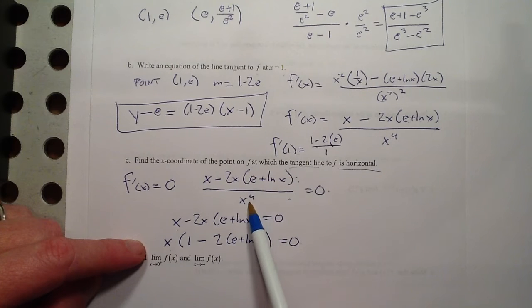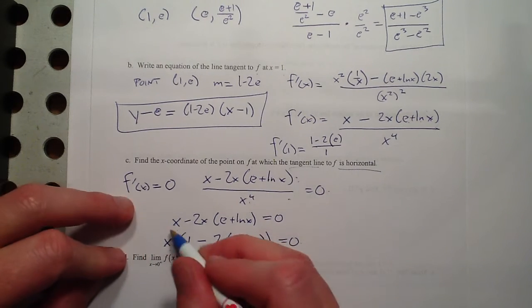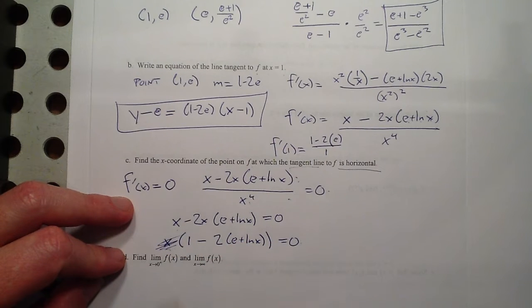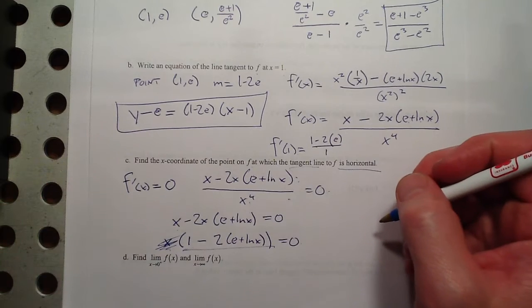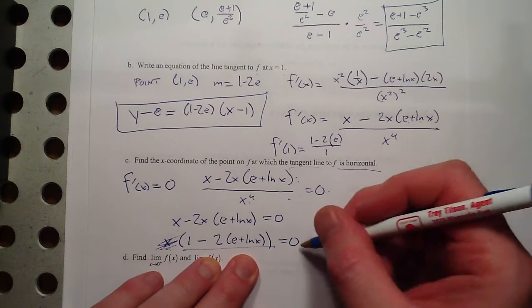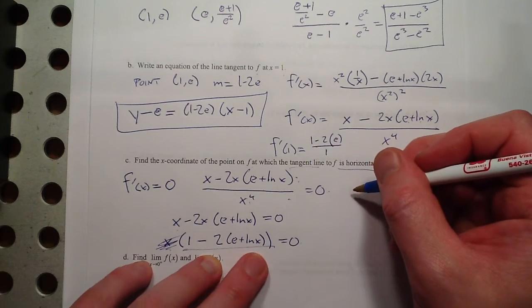Of course, 0 over 0 is not equal to 0, and x equals 0 makes both the top and the bottom equal to 0. So that's no good. We need to make this other factor equal to 0, so let's see if we can do that.